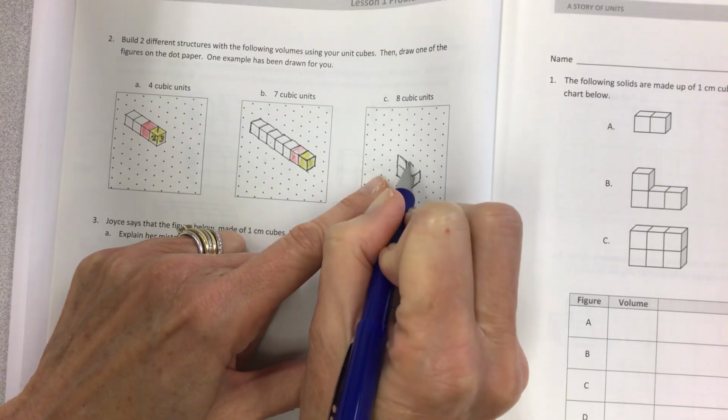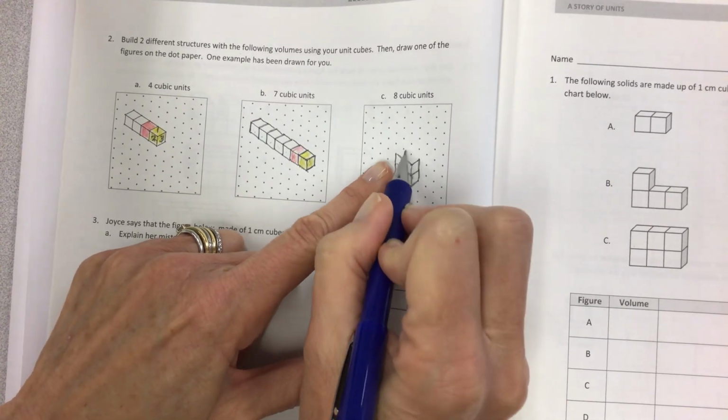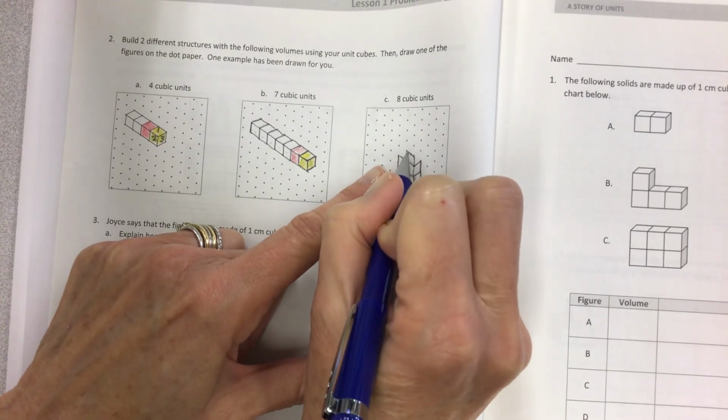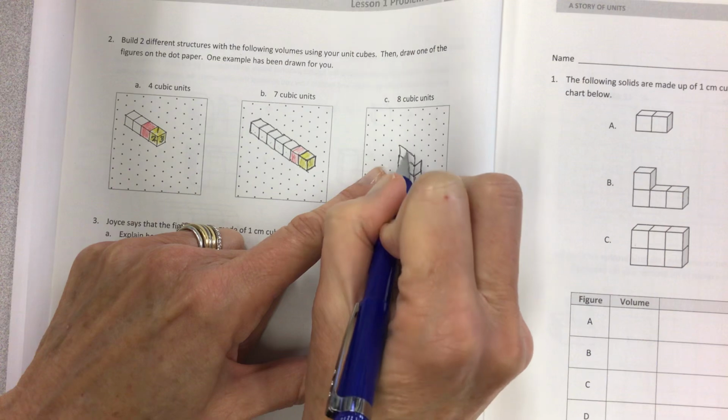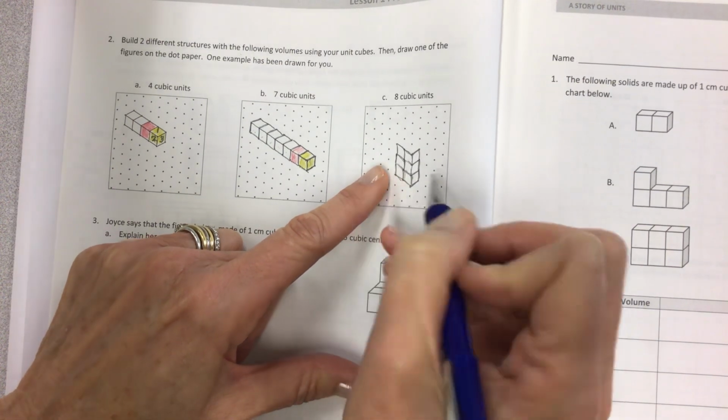okay. So now I just built up a second layer. Look, no top. That's okay. I'm going to build up another layer. Okay, you can do little scribbles if you want. And a V at the corner. Look, V at the corner.